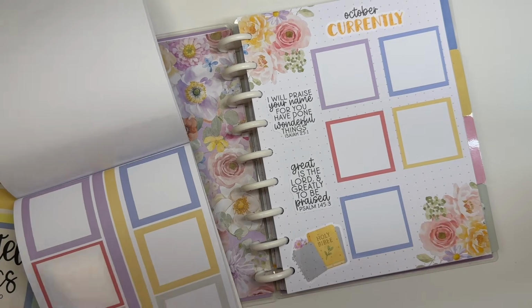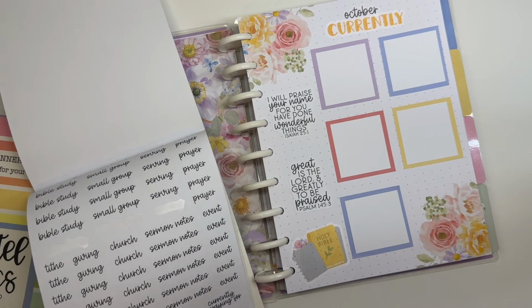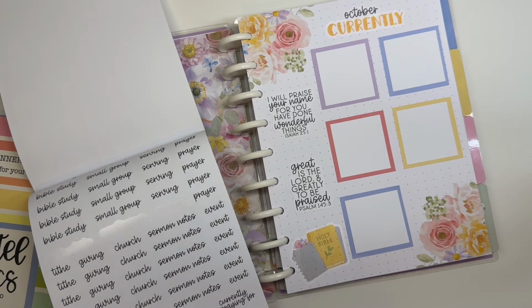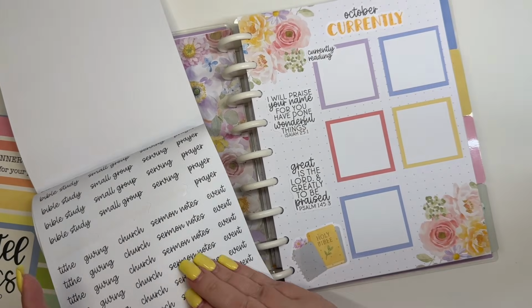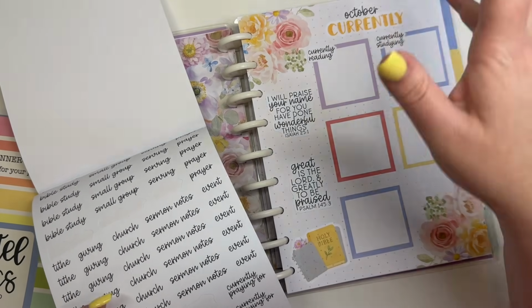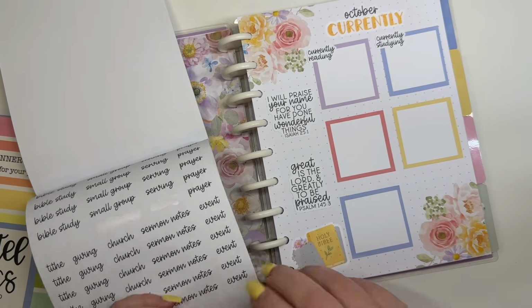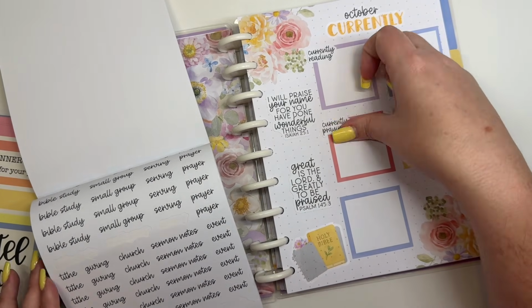Okay, so then I'm going to go to the words in the back. And we're going to do currently reading. And this is where I can track the Bible study that I'm currently doing. Currently studying kind of ties in the same, but a little bit different. Currently praying for.